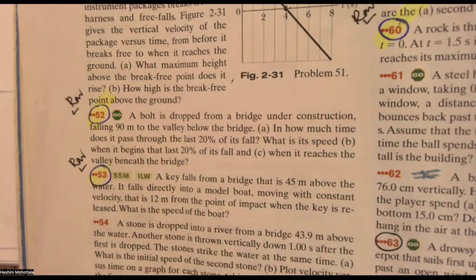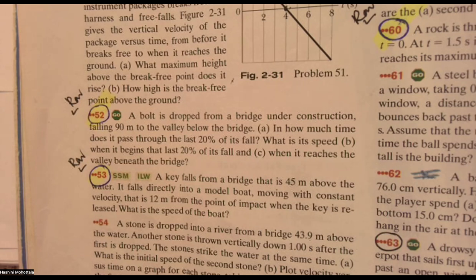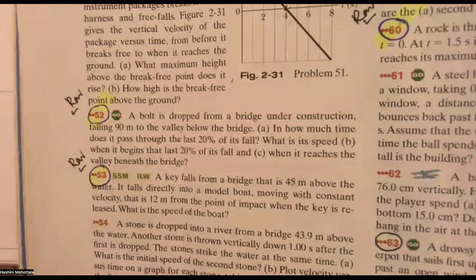Now, problem number 52. A bolt is dropped from a bridge under construction, falling 90 meters to the valley below the bridge. In how much time does it pass through the last 20% of its fall? What is its speed when it begins that last 20% of its fall and when it reaches the valley beneath the bridge? Those are the 3 parts of the question.